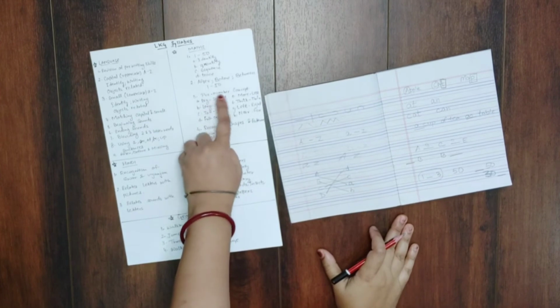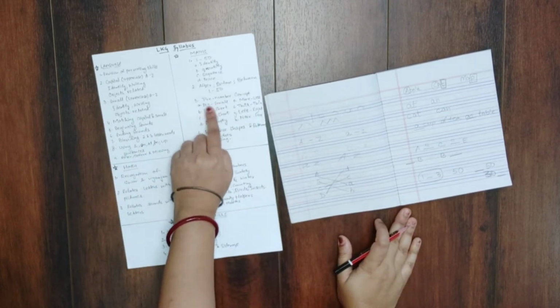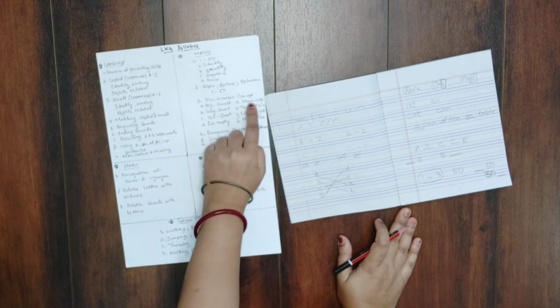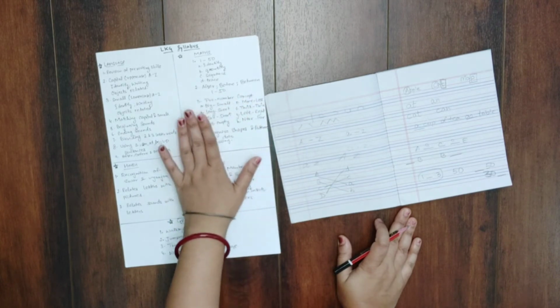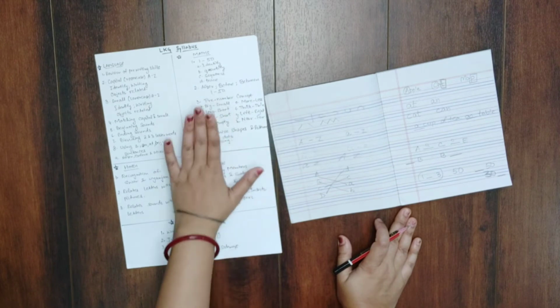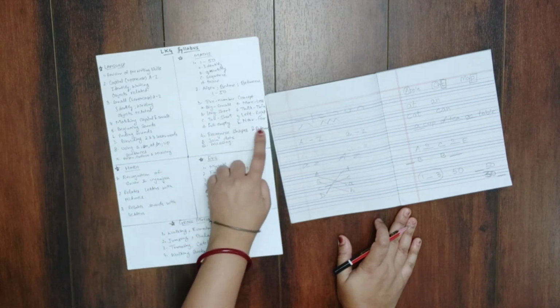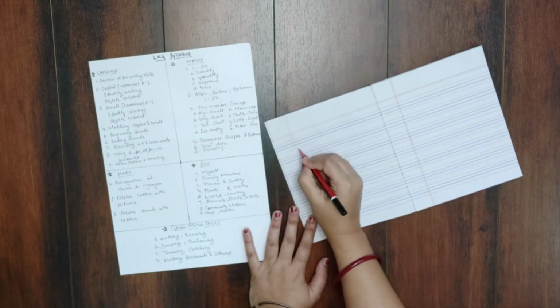Now comes the part of pre-number concept. So pre-number concept similar to the nursery one: big, small, long, short, tall, short, full, empty, more and less, thick and thin, left, right, near, far. These all things they should be able to do, and with different activities you can do this, like the pre-number concepts. I will try to introduce some video regarding the same. Now recognition of shapes and patterns.